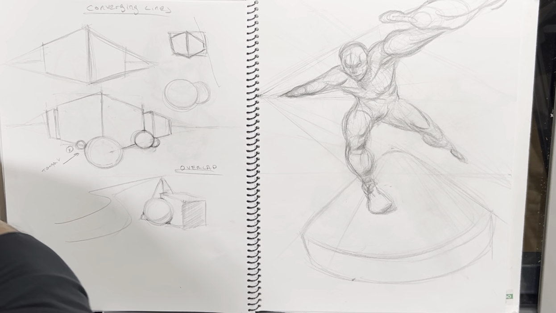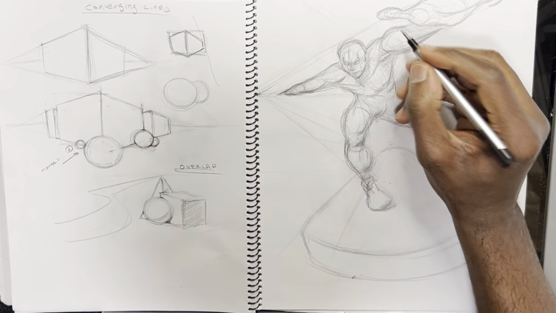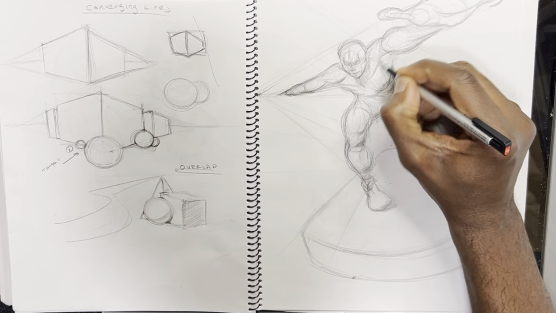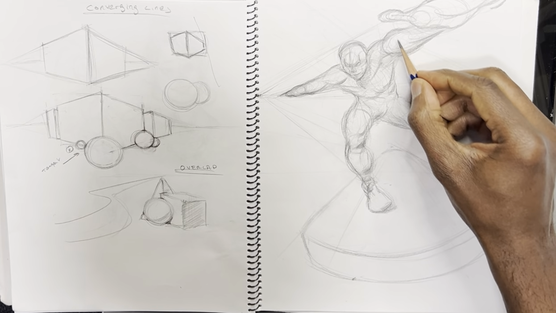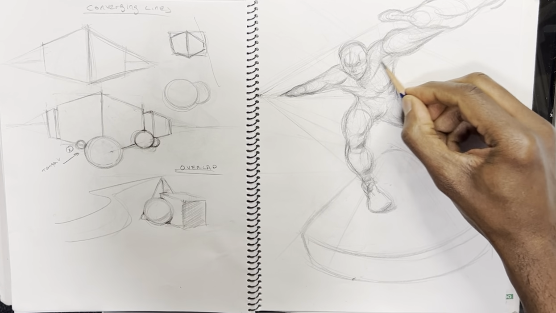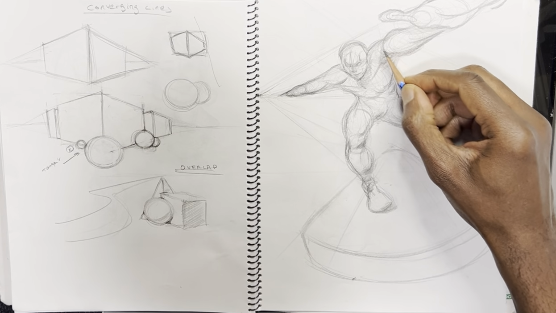you don't want the guidelines and the perspective and all that to dominate what you're trying to express with the figure here, right?